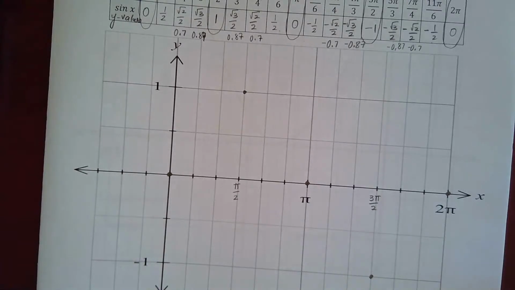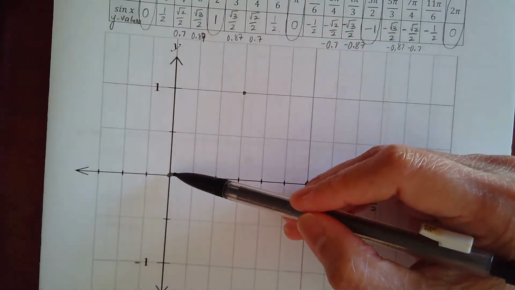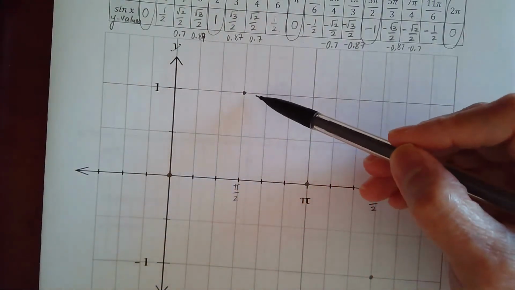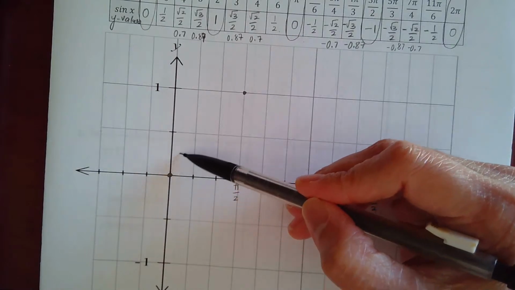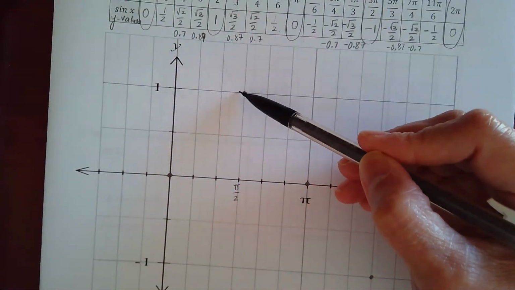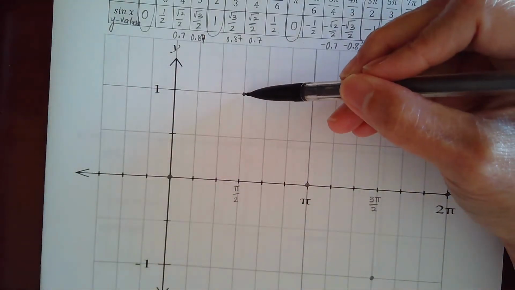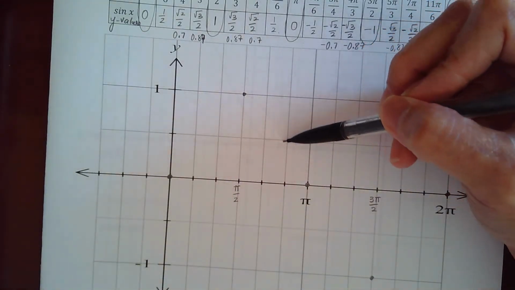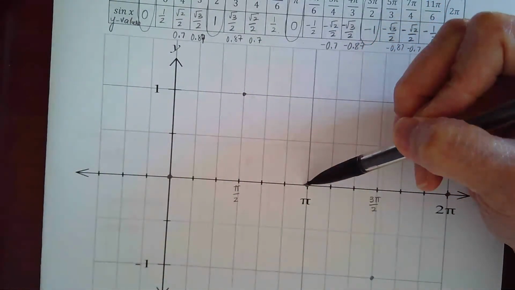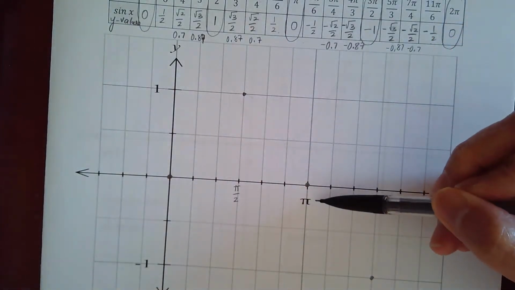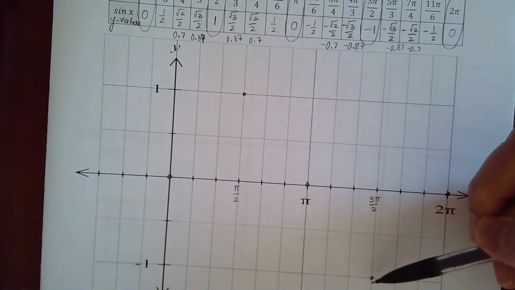So the graph would look like this. It would be a smooth curve. So it increases and then reaches the maximum height at pi halves and then decreases back down to 0, and then decreases some more back down to -1.